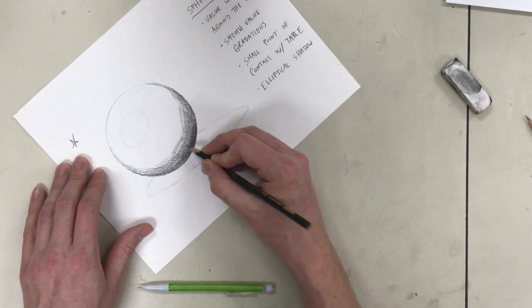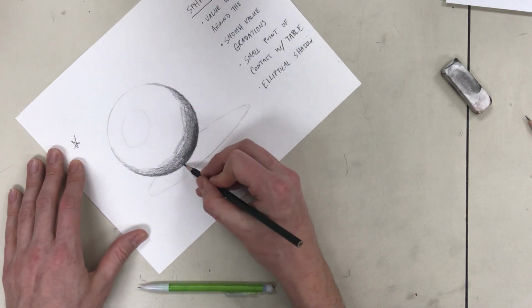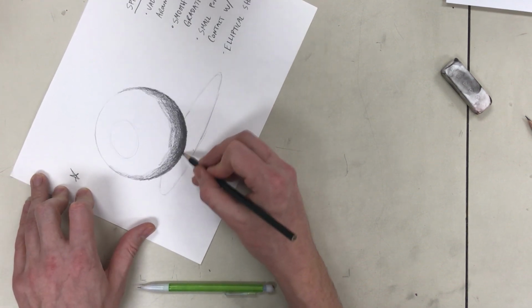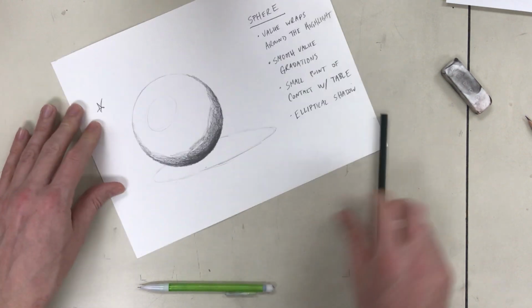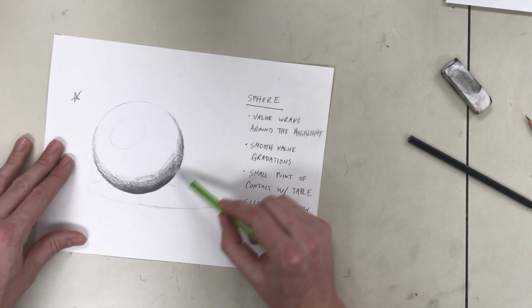So as you see, this is the value wrapping around the sphere. I'm trying to make it look round. Obviously, we're going for three-dimensional here. So all of this value is going to be a very smooth transition all the way around. The entire thing is a gradation.